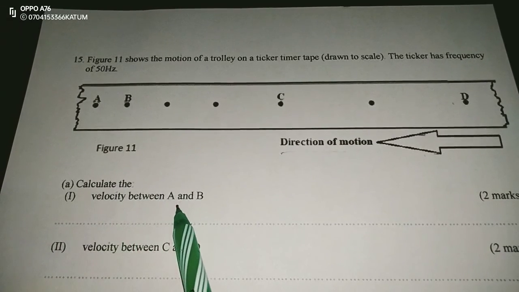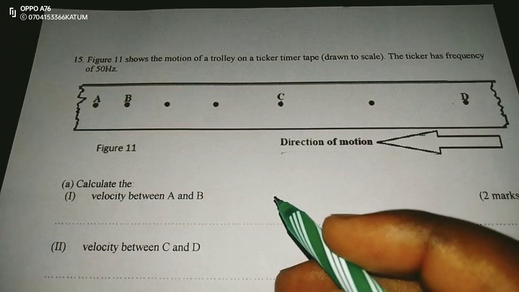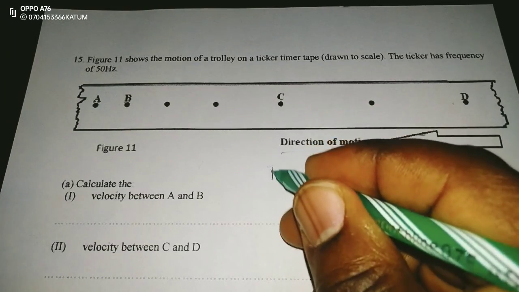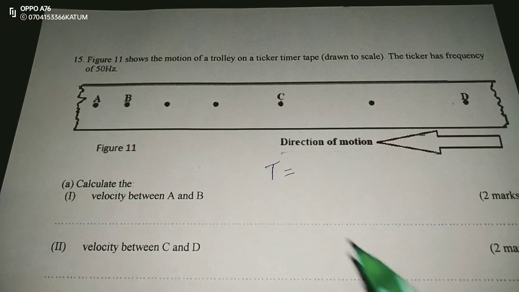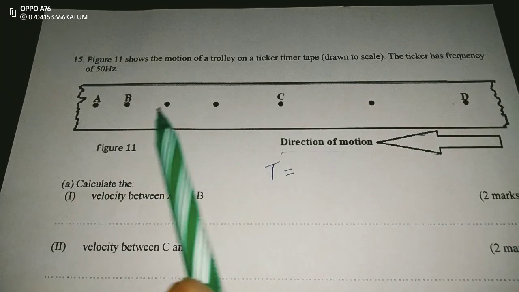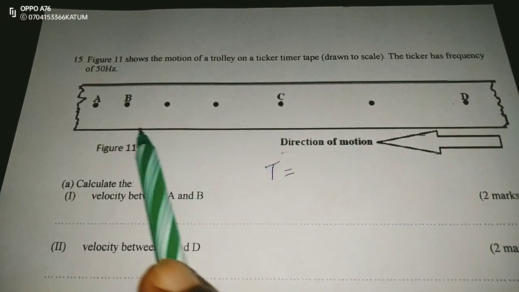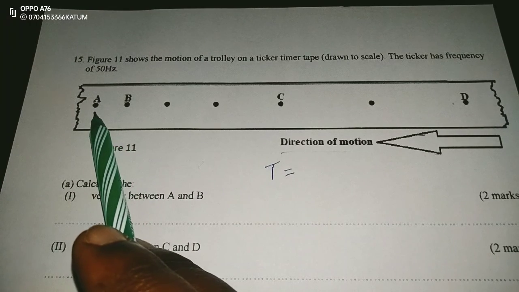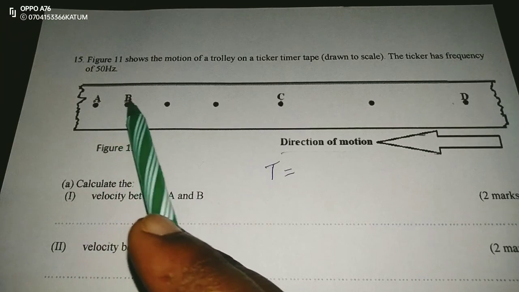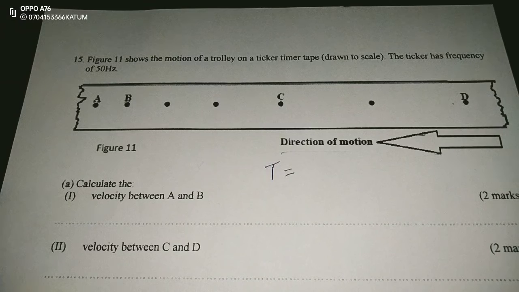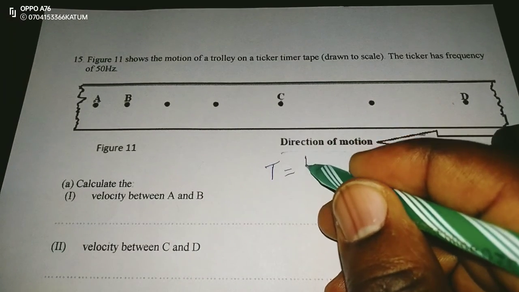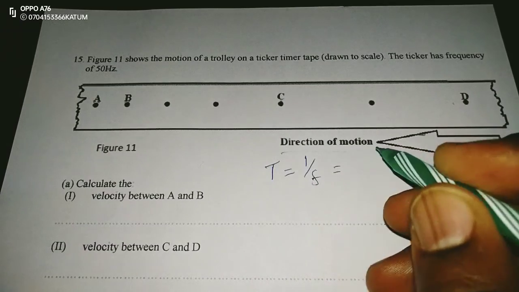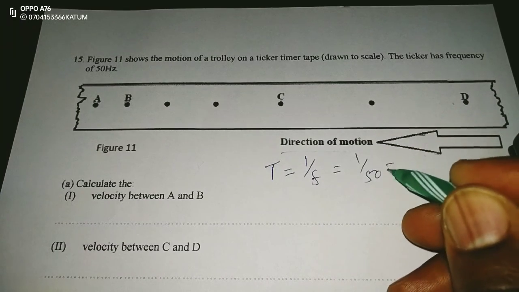Calculate velocity between A and B. Just before we go to the velocity, it's good we get the periodic time, the time interval taken by the ticker to make the dots shown here. The ticker takes a time to make a dot, then another one, then another one. So the interval can be evaluated by taking the frequency, then obtaining its reciprocal.